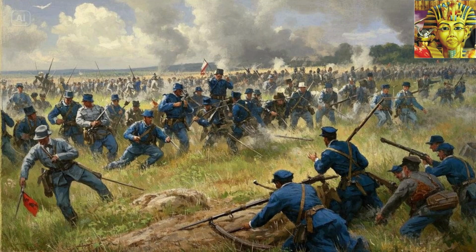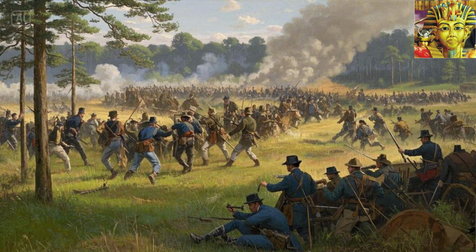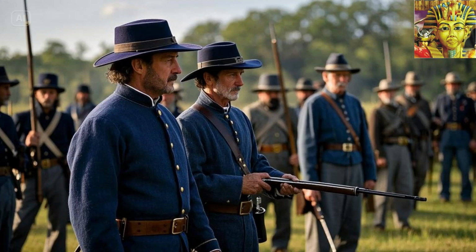The Union's reliance on rigid tactical doctrine hindered their ability to respond effectively to the fluid and dynamic nature of the battle. Union commanders were slow to adapt to the changing battlefield conditions, leading to a series of costly mistakes and missed opportunities. Lack of flexibility.